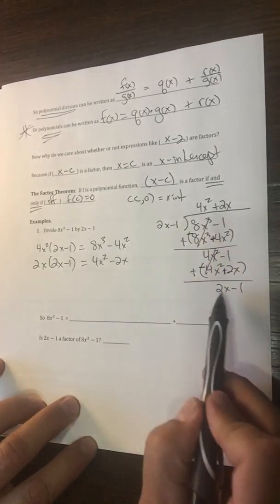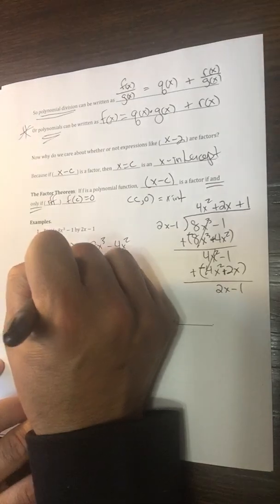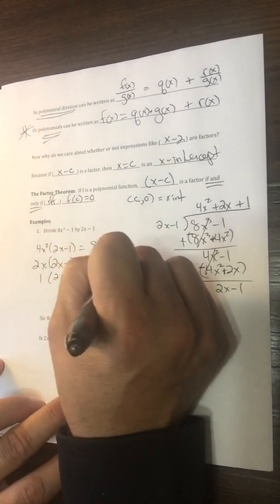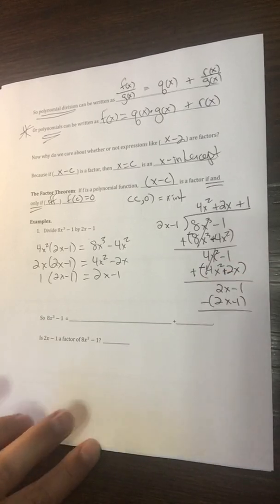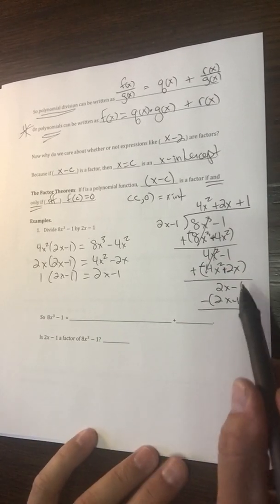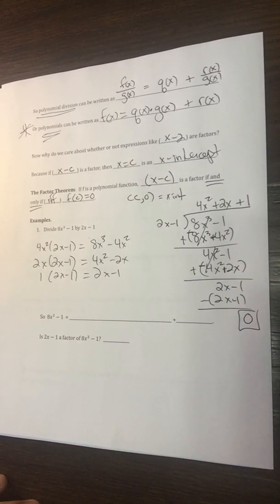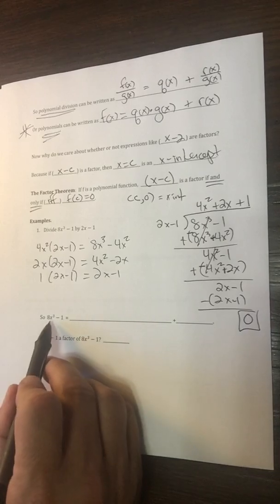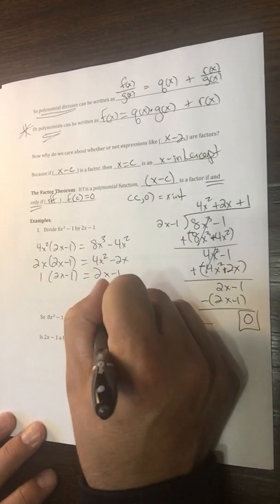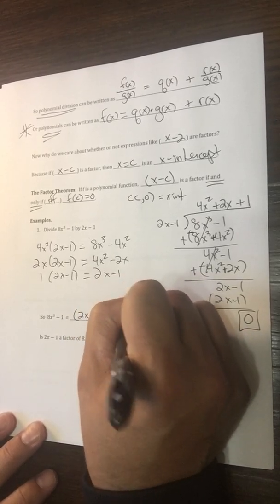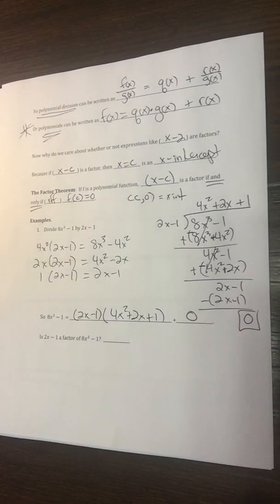So to get that 2x to be that 2x, I just multiply it by 1, so I put a plus 1 up here. I multiply 1 times 2x minus 1, and I get 2x minus 1, of course. I write 2x minus 1 right here, put parentheses around it, and subtract it. It's pretty obvious that if I subtract that expression from that expression, I'm going to get 0, and that's my remainder. So 8x to the third minus 1 can be written as 2x minus 1, the divisor, times 4x squared plus 2x plus 1, the quotient, plus 0 as a remainder.